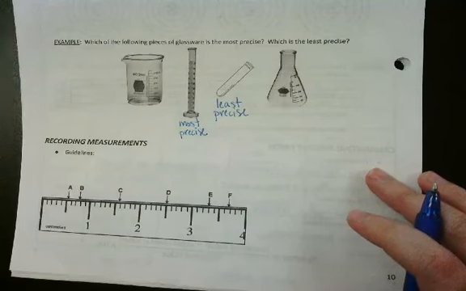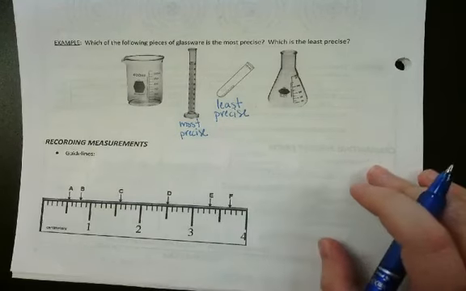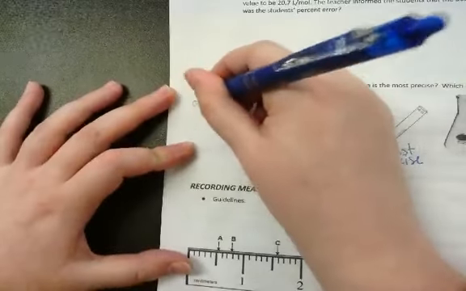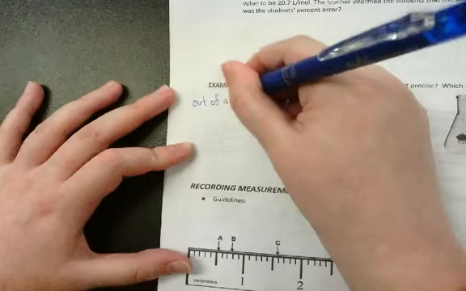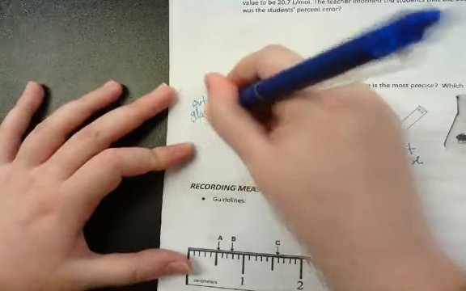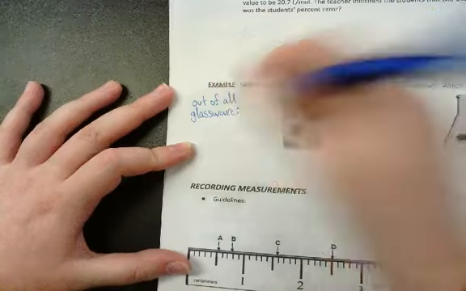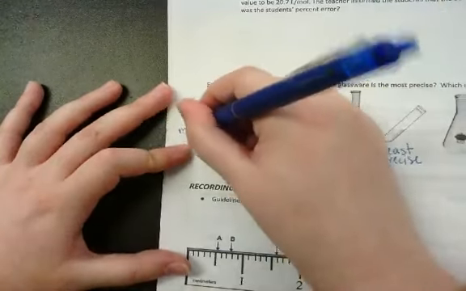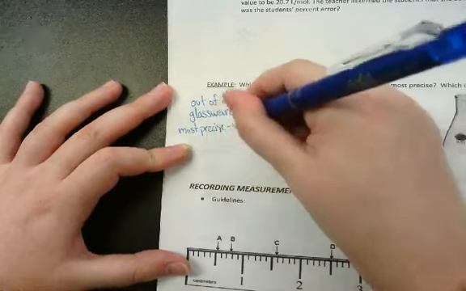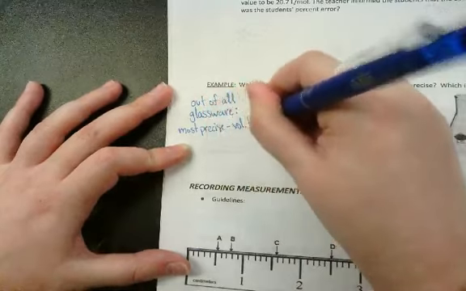Okay, so when we talk about the volumetric flask being the most precise, out of all glassware, the most precise is a volumetric flask.